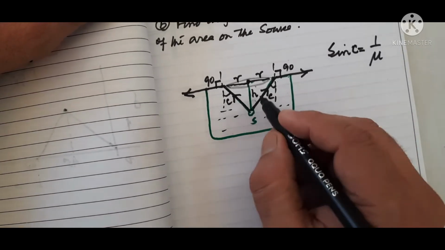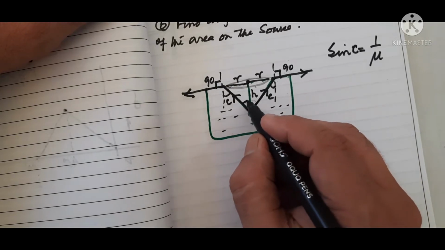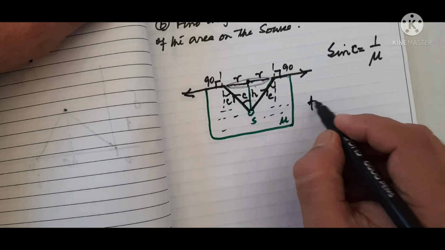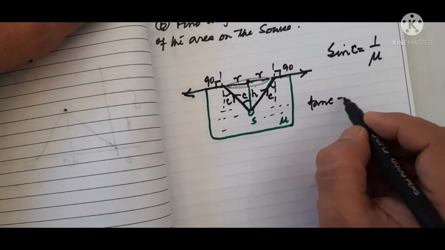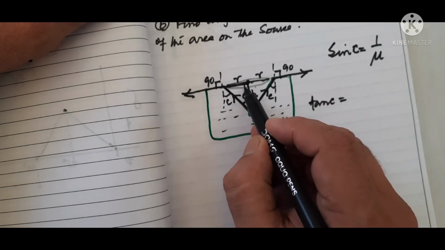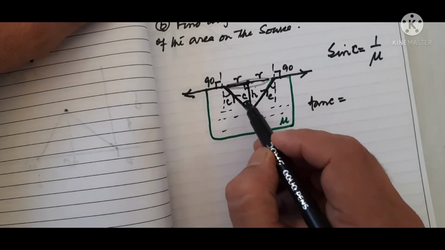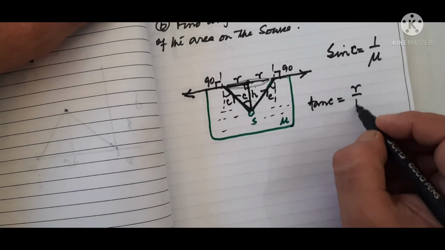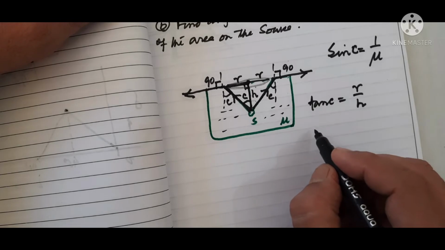Now how are we going to proceed? This c, this also c. So we can write here tan c, in this right angle triangle, we are seeing a right angle triangle, tan c is equal to p by b, meaning r by h, right?